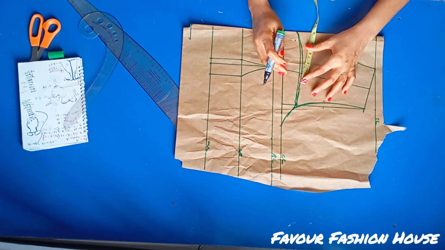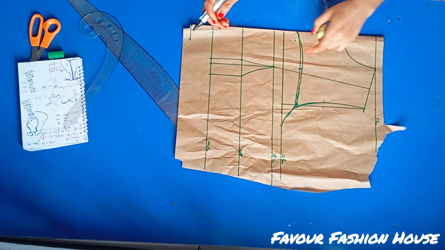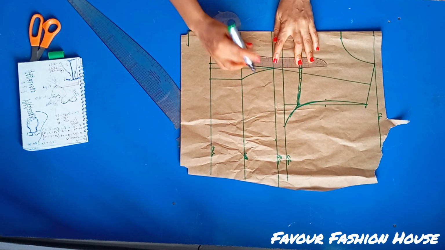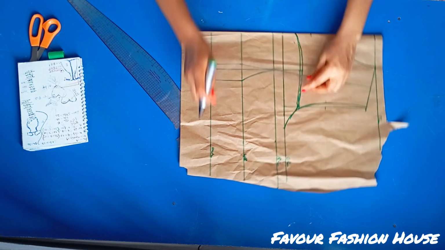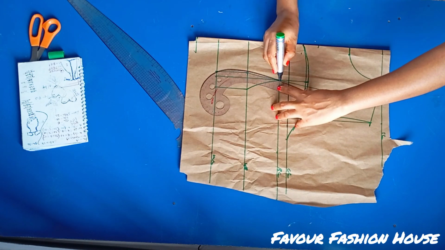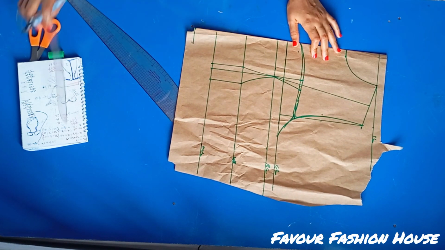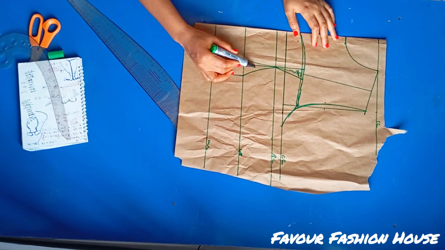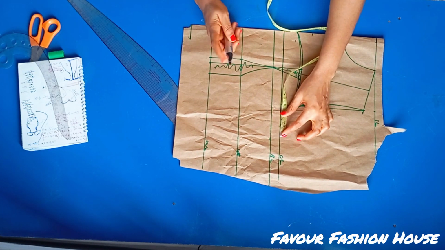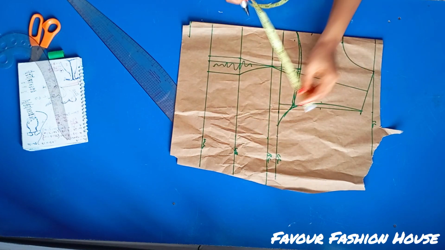So the line that was connected to my bust, I'm going to go ½ inch on both sides. Then I'm going to connect it the way you see me doing in this video, connect it to my bust points. Okay, then the next thing I'm going to do is measure what I have on that chest line, which is 1 inch. I'm going to input it at the armhole side back.